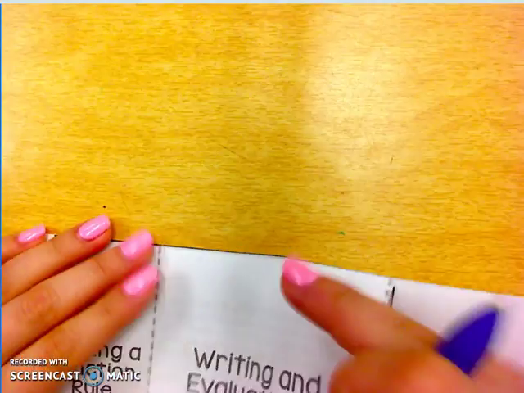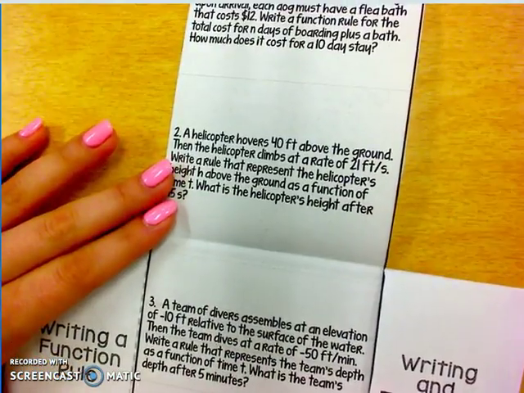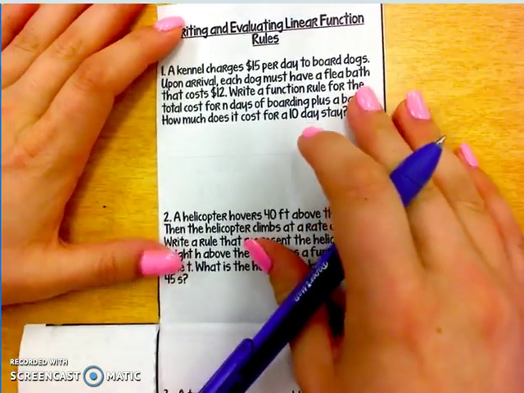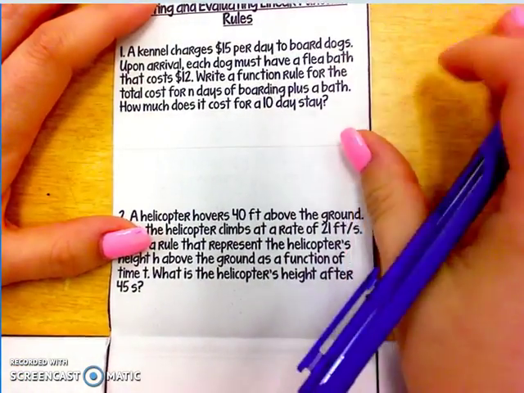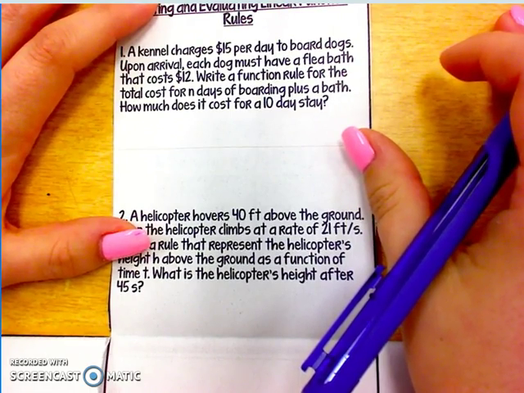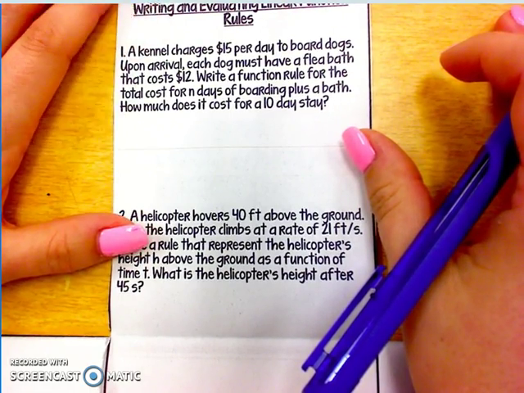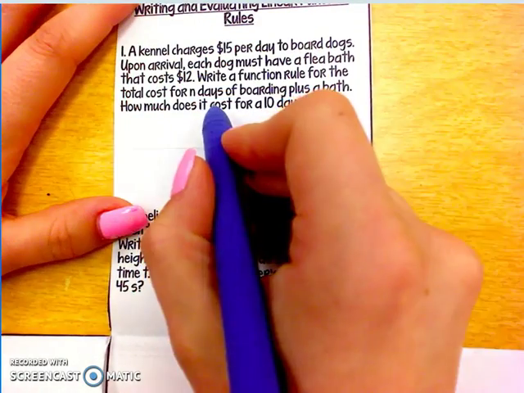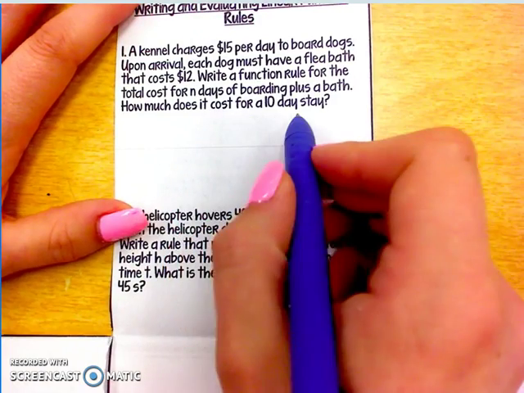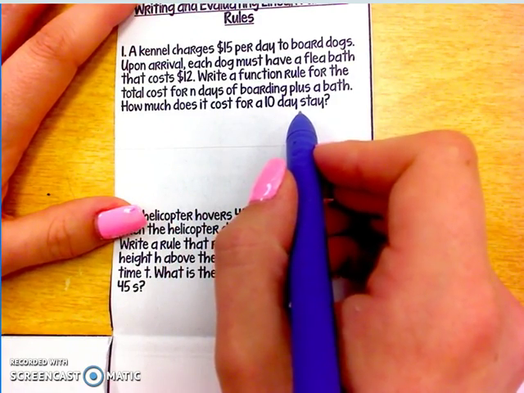All right, so let's write and evaluate. A kennel charges $15 a day to board dogs. Upon arrival, each dog must receive a flea bath that costs $12. That's going to be a base thing, no exception. Write a rule for the function for the cost of N days for boarding and a bath. How much does it cost for a 10-day stay?